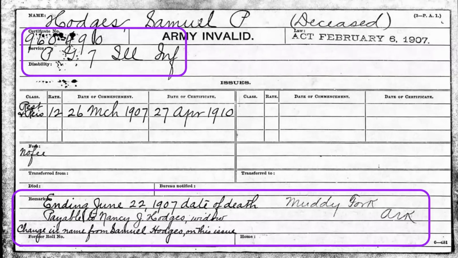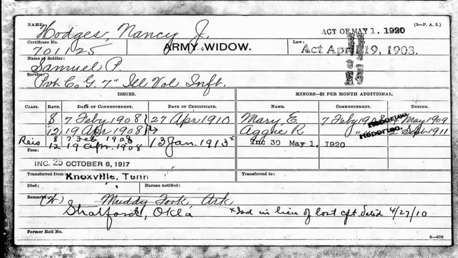So you'll have one for him, right? And then you'll have another card for her. Those are going to be together on Fold3. Just turn to the next page, either forward or backwards, and you should find it. On hers, you have all this additional information. So when did it start, the date of the certificate, there's a lot of dates involved. Minors $2 per month additional. So we do have another name of a child.